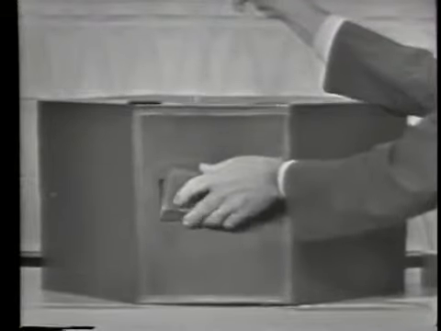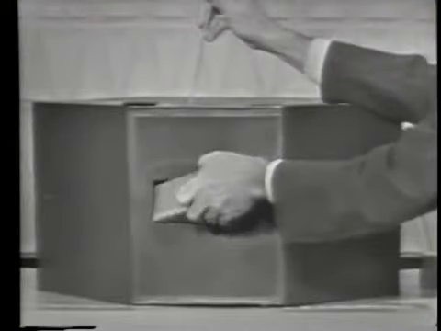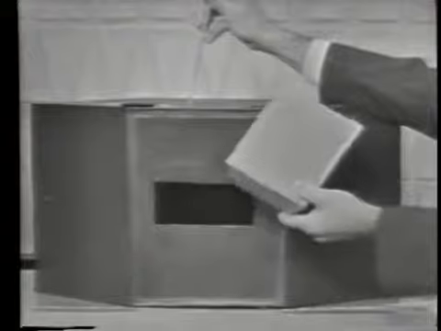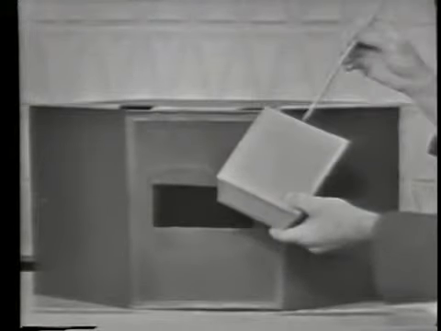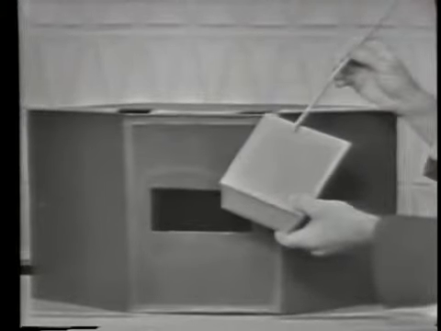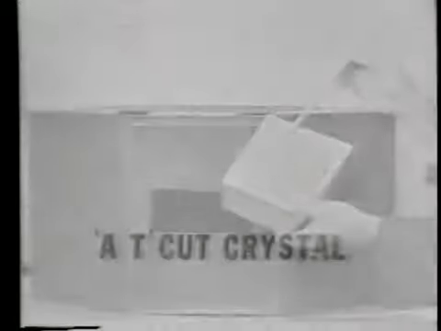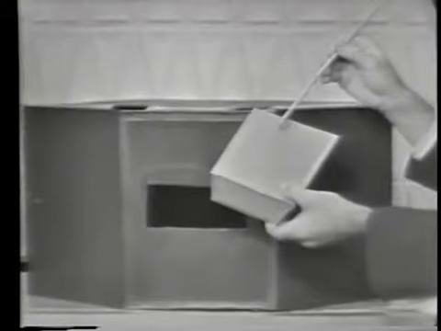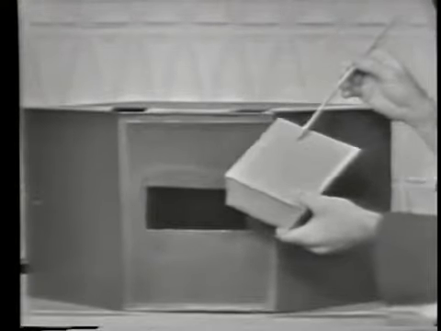And removing the cut from the crystal, again, only a small portion of the natural crystal, we call this cut an AT cut. An AT cut crystal. Okay, let's go back to our chart once more, and I want you to complete item 4 in the TVI guide.